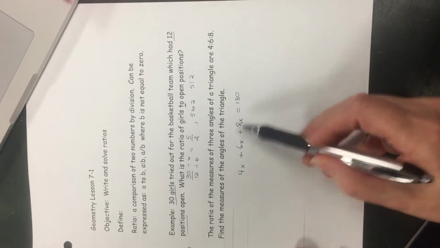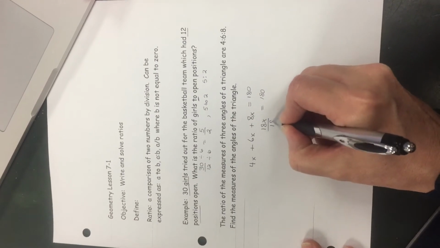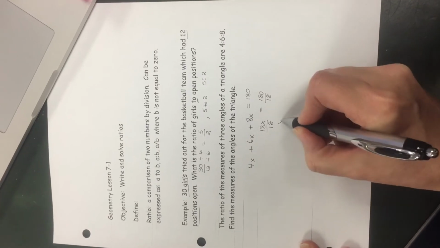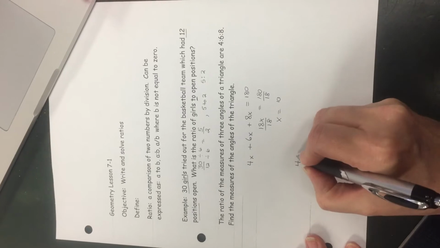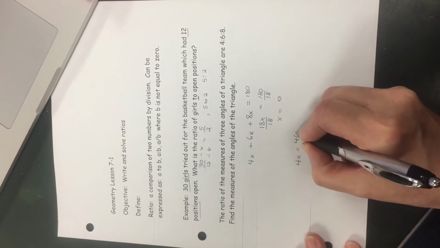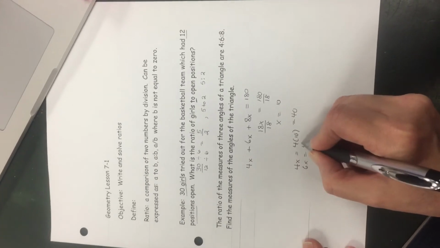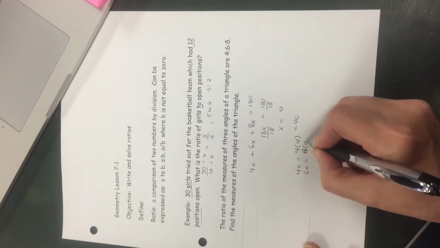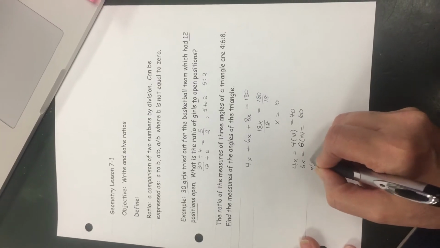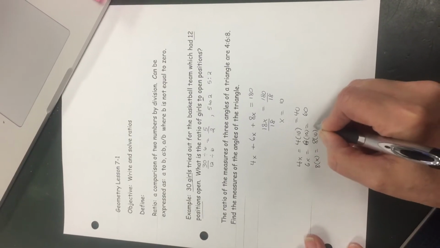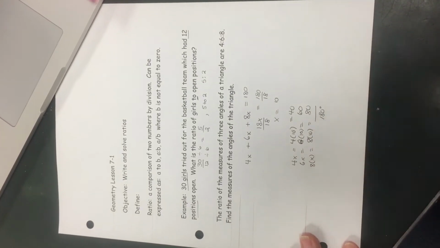So let's add up those values together. 4 and 6 is 10, and 8 more is 18. So that common value has to be x will equal 10. Okay? Then we can find the three angles. So we're going to go 4x, which would be 4 times 10, or 40. 6x will be 6 times 10, which will be 60. And then 8 times x, or 8 times 10, which would be 80. If I look at all of them, the sum is 180.